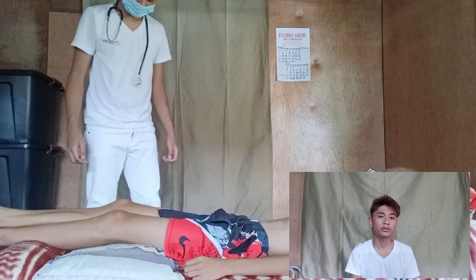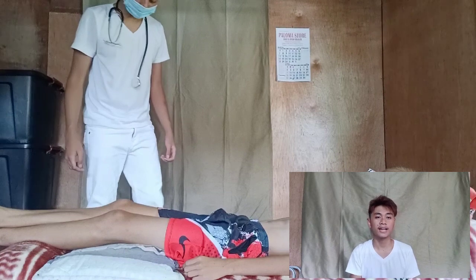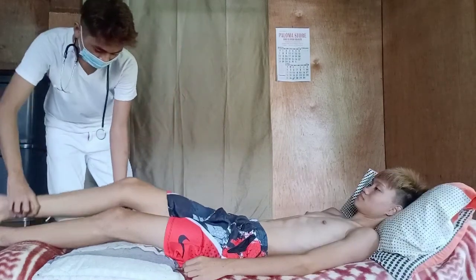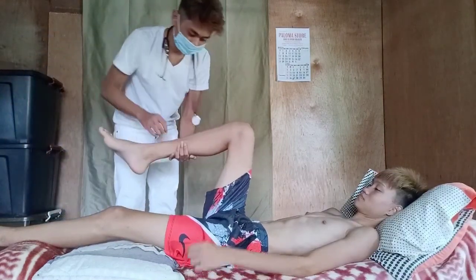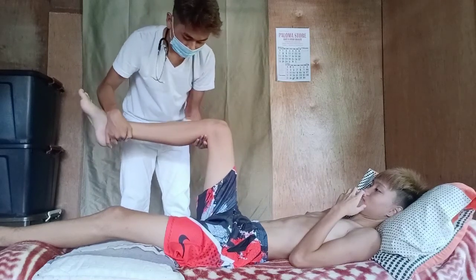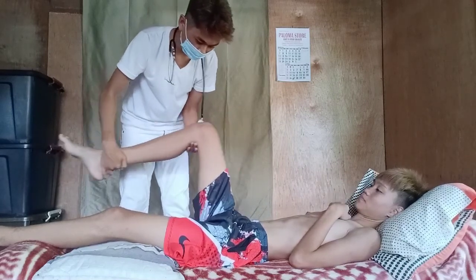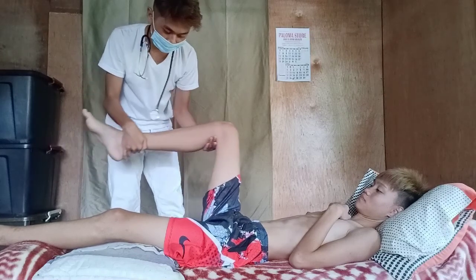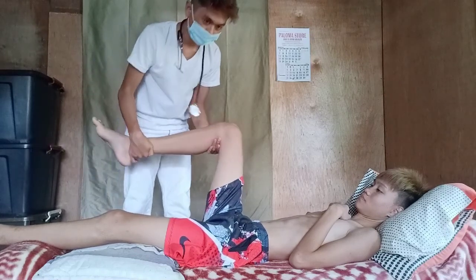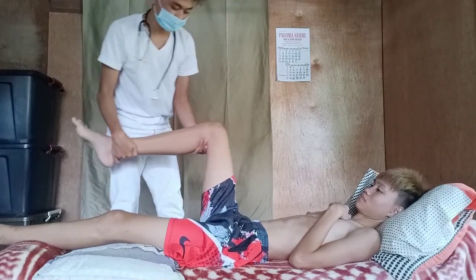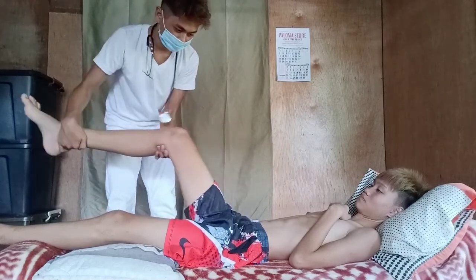Test for obturator sign. Hold and support the client's right knee and ankle. Flex the hip and knee and rotate the leg internally and externally. Note for pain and reaction of the client. First thing is to raise the right leg of the patient and support the knee. Flex the hip and knee and rotate it gradually. Do you feel any pain, sir?